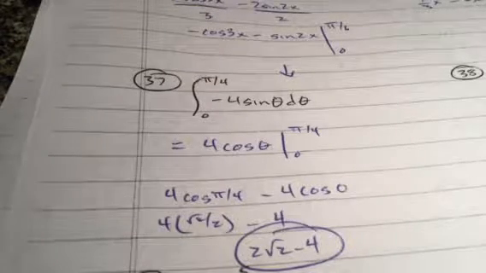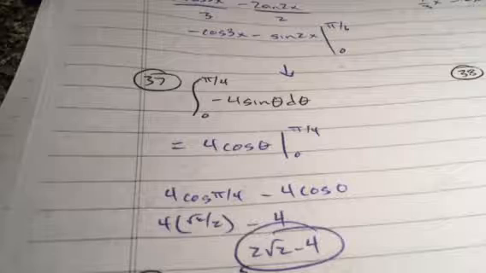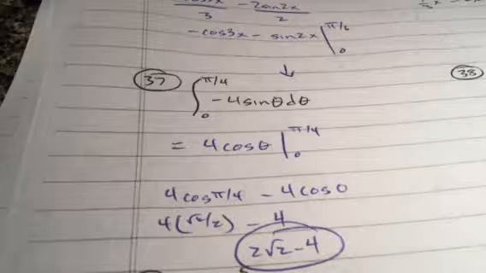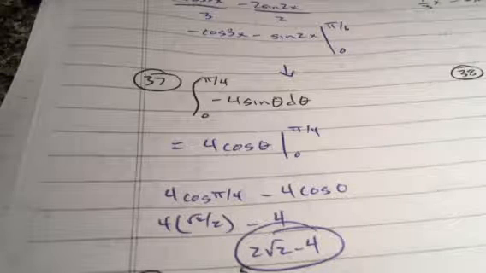Folks, some of us missed this today. The antiderivative of negative sine is positive cosine, because the derivative of cosine is negative sine, so think backwards, okay? That is 4 cosine theta.